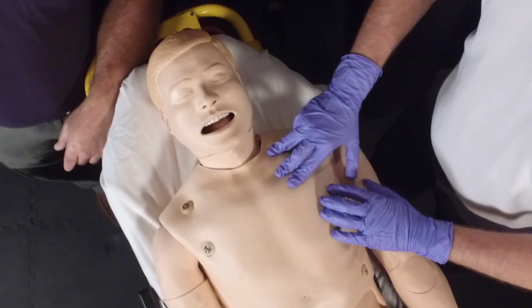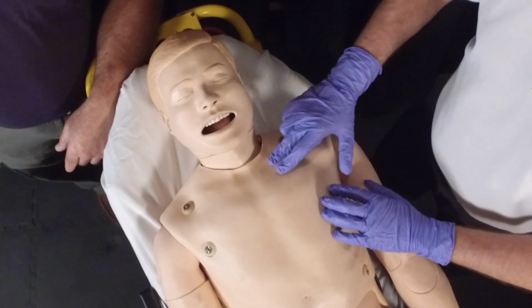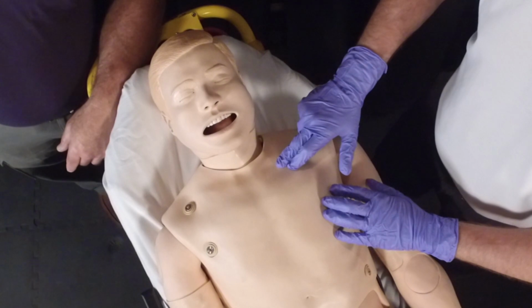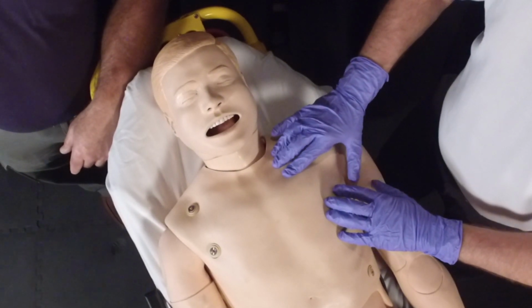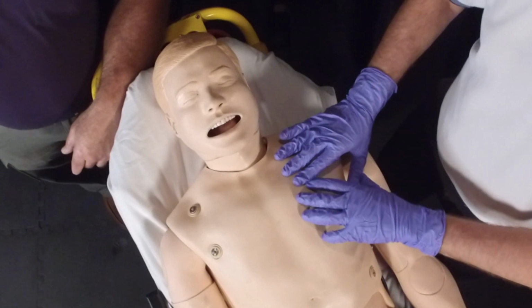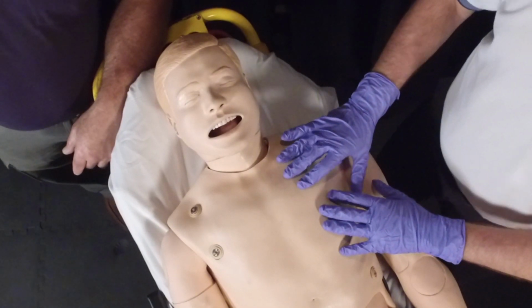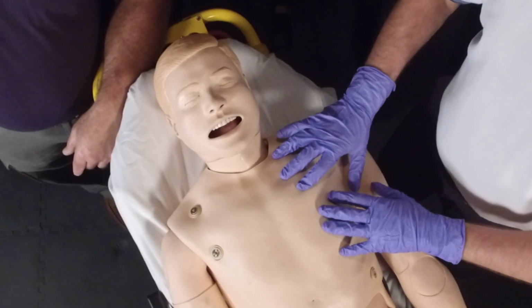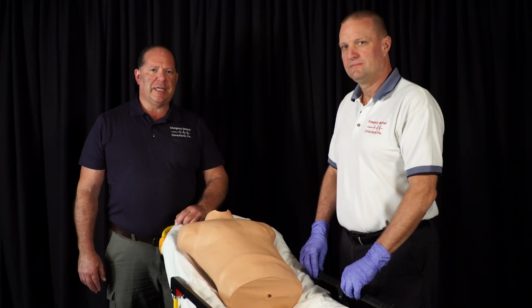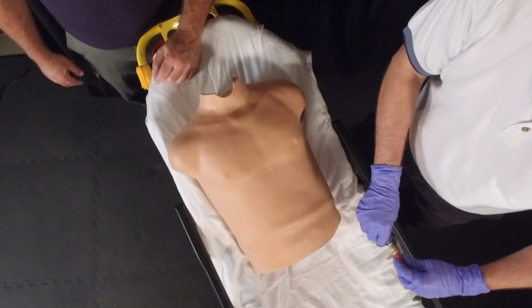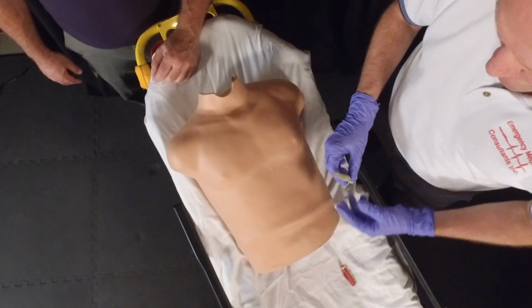So the second rib you see will be where the proper space is, and then the third rib will be the optional space. It's going to be just about midway between the nipple line and clavicle.